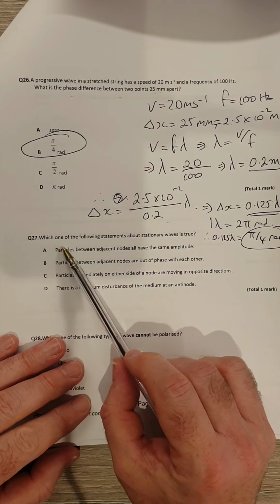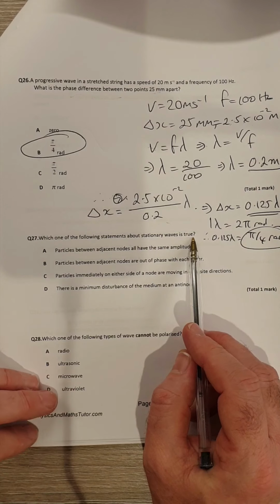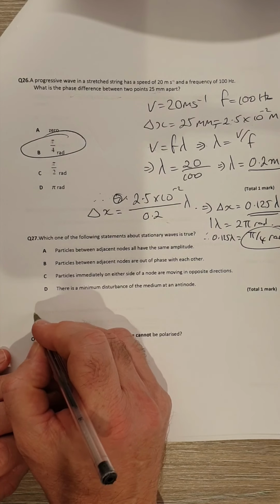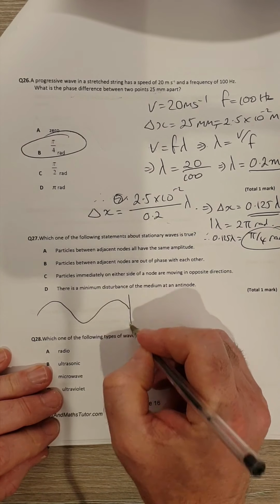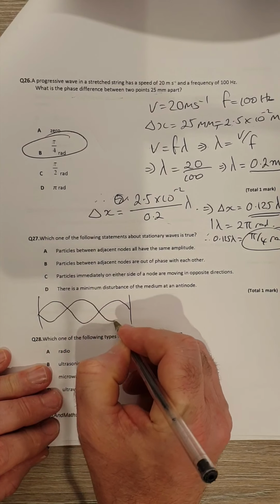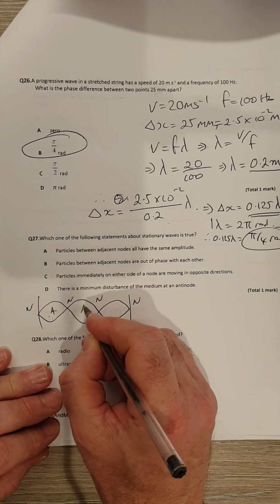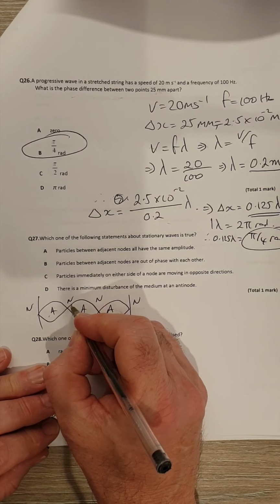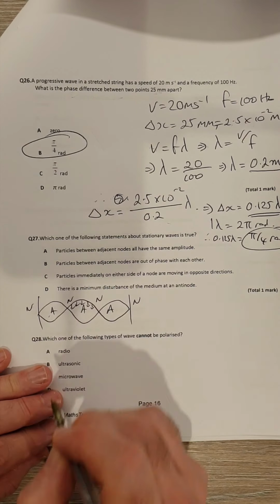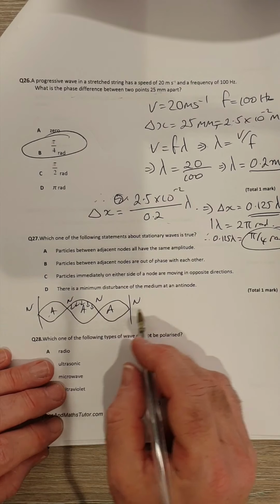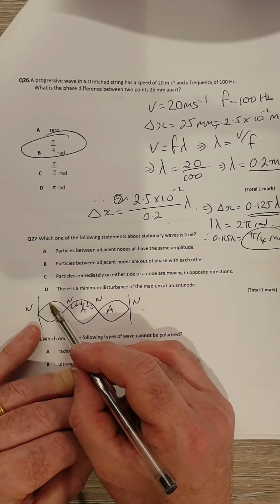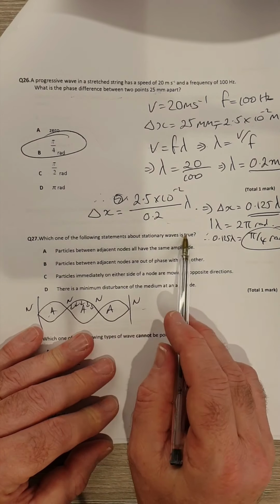So which one of the following statements about stationary waves is true? So remember, stationary wave, and I constantly draw these little diagrams just to help my thought process. So here are my nodes, these are my antinodes. I know all of these points between the nodes are in phase, and I know that the amplitude varies. Here it's 0, here it's maximum. So what do they say? We're looking for a statement that's true.